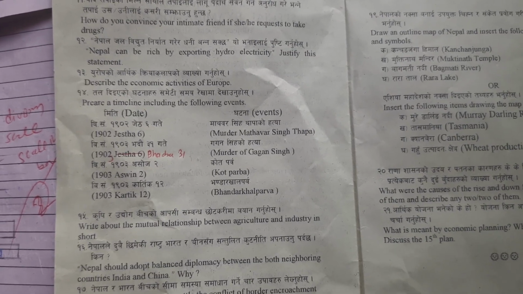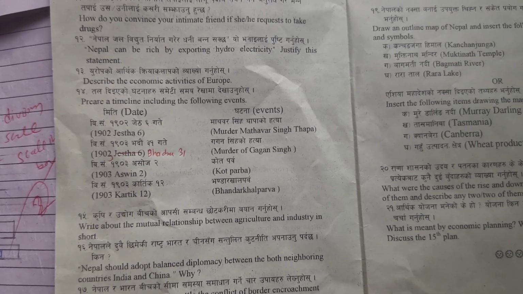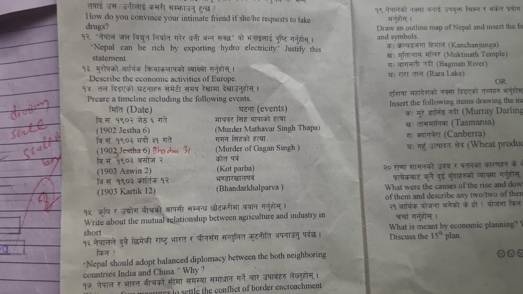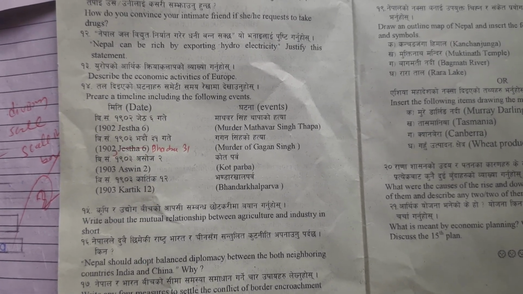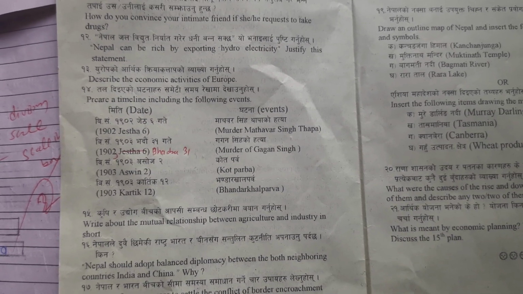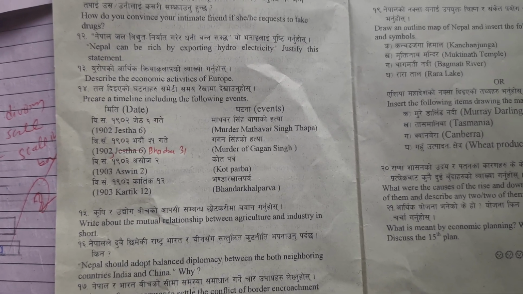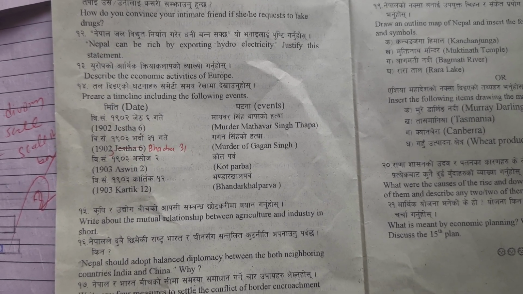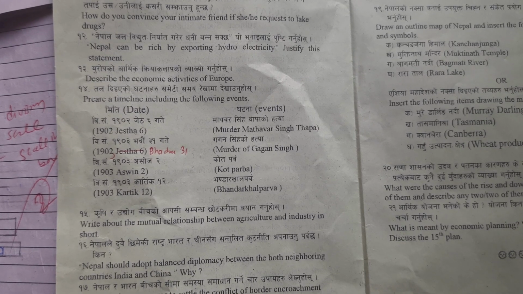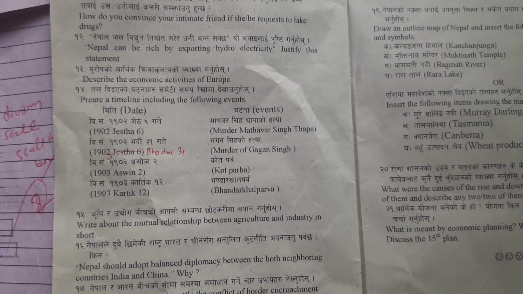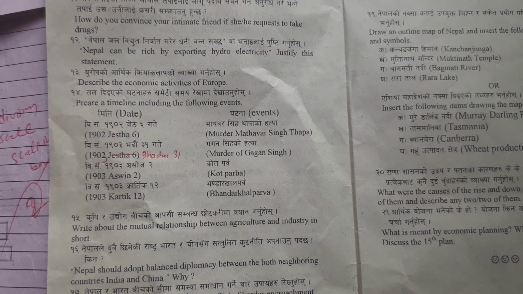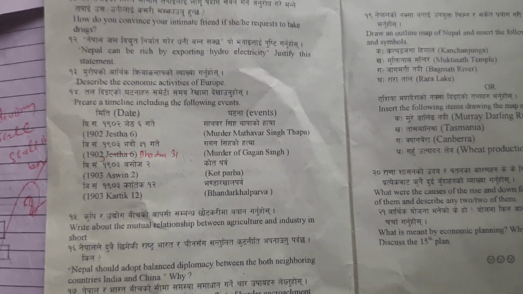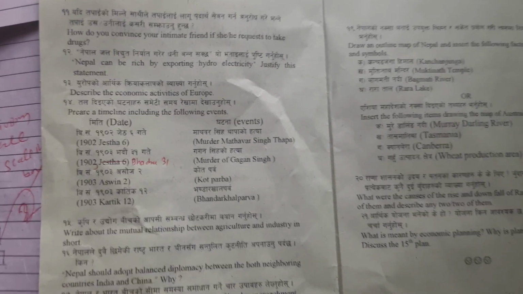Moving on, next question, number 14. Prepare a timeline including the following events. So it is a social studies practical question, and it is a bit difficult to draw a timeline. Here we have a mistake on this question paper. It should be 1903 Bhadra 31. On that day, Gagan Singh was murdered, but students are not correcting these questions, so it is a blunder for students. Let's see.